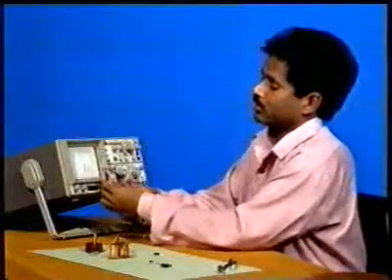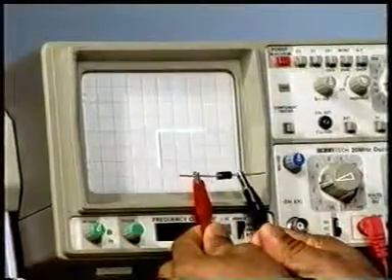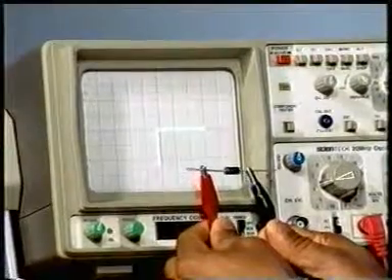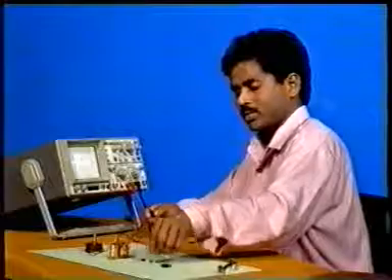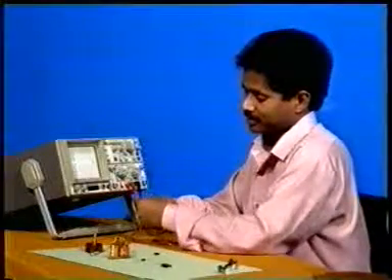On reversing, the diagram has also reversed and it shows that the diode is alright. Okay. Next, Mr. Singh, you can perhaps check an LED also. Yes, sir. Fine.